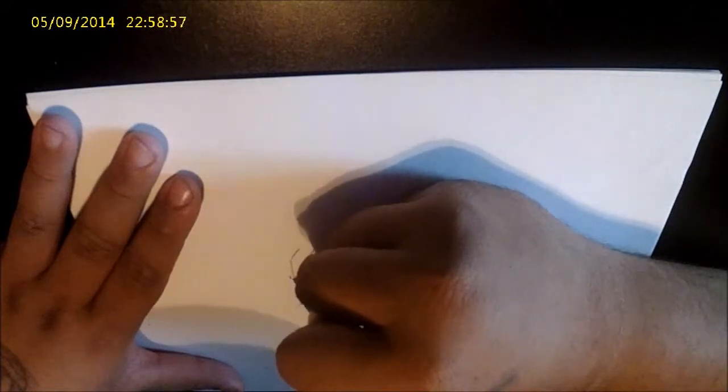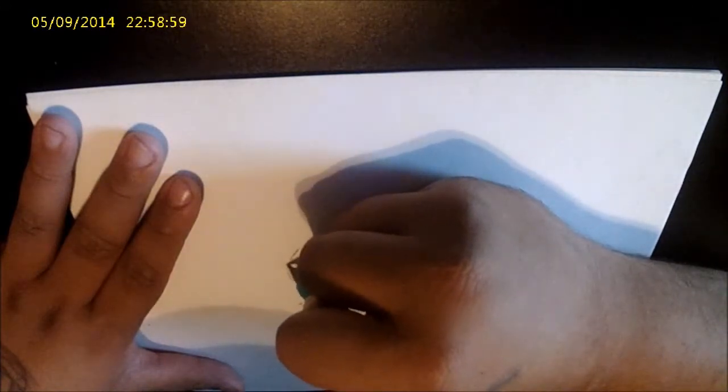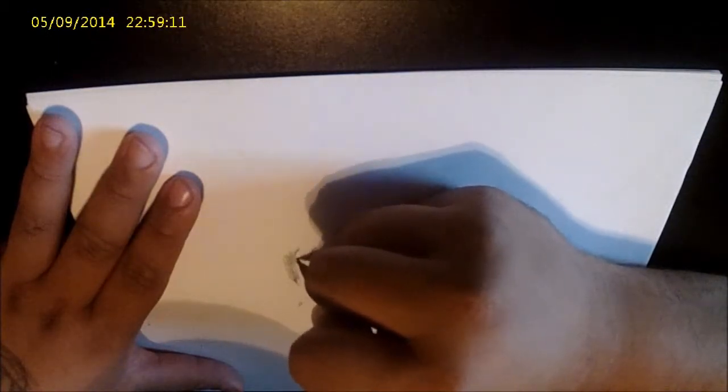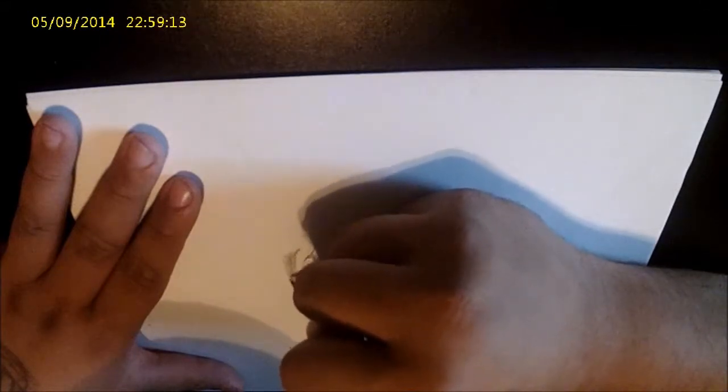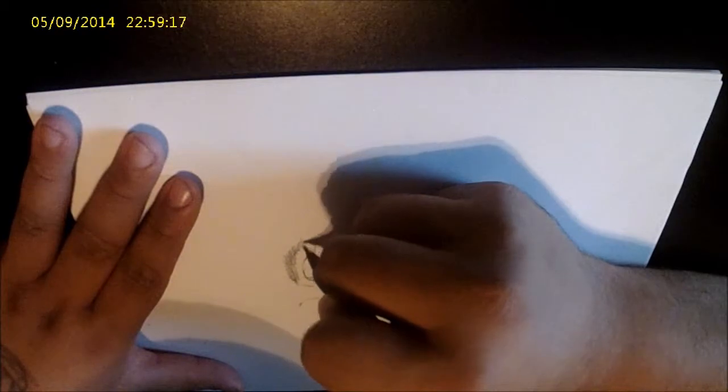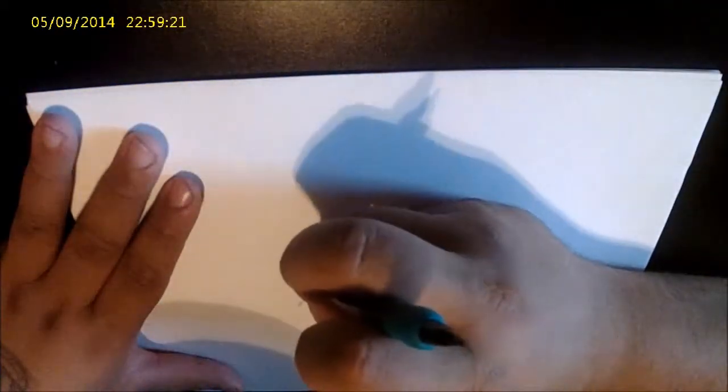And that's just a general eye right there.